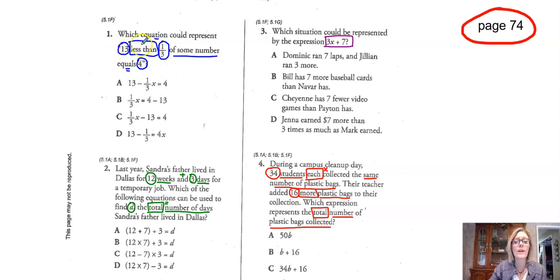Number 1, which equation could represent 13 less than 1/3 of some number equals 4? Now, it sounds crazy, but if we break it down and think about it a piece at a time, it'll be okay. So it says it needs to be 13 less than. If you'll notice, I put a little subtracting sign up there. I know that less than means to subtract. So it is 13 less than 1/3 of some number, and it has to equal 4.